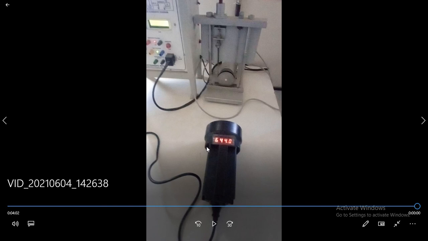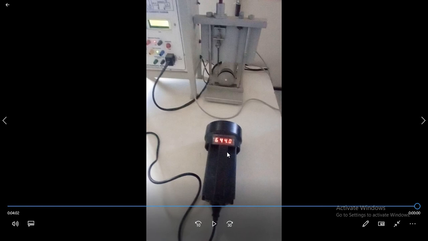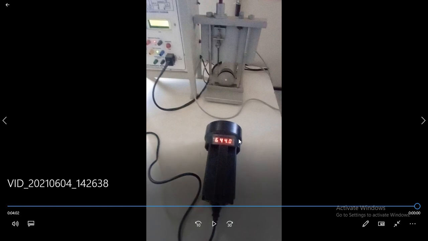Now the result on this actual meter is 630 rpm of this rotating disc, and the result shown on the stroboscope is 644. So near about an error of 14 rpm is shown on the stroboscope.